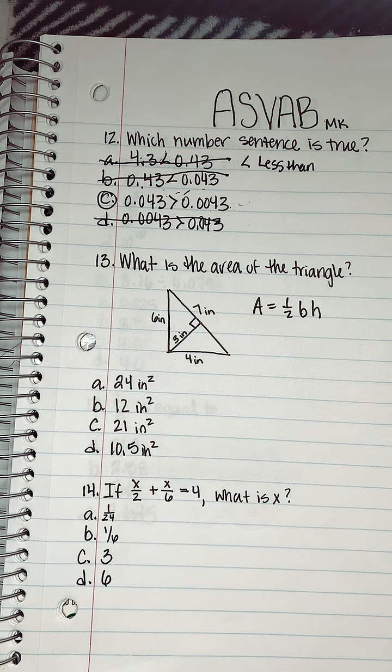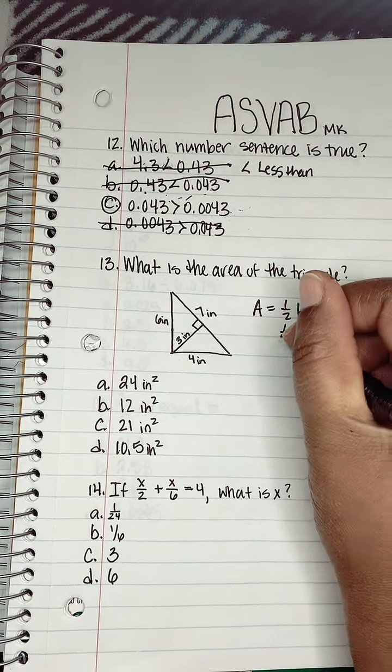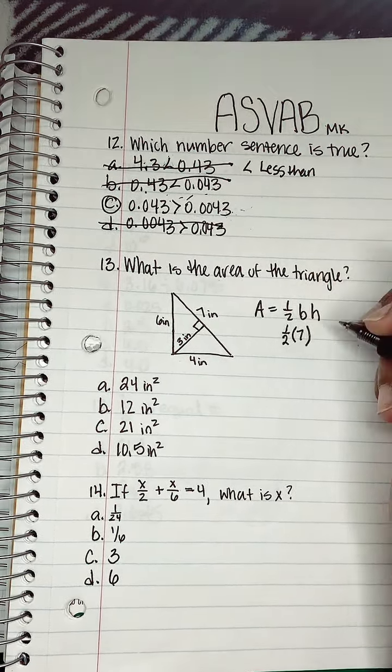Yes. Ignore the 3 and the 7. Yes, Mary said the base is 7. Yes, the base actually is 7. The base for this triangle is 7.